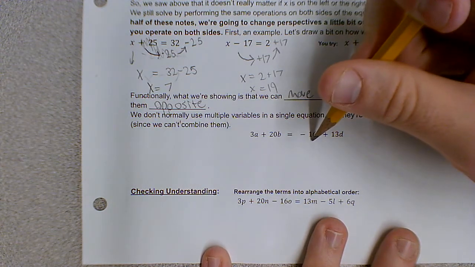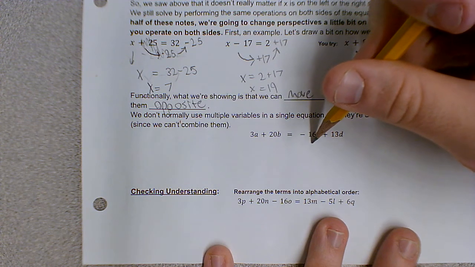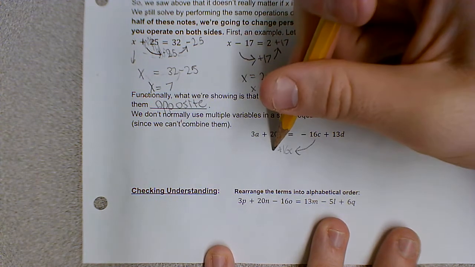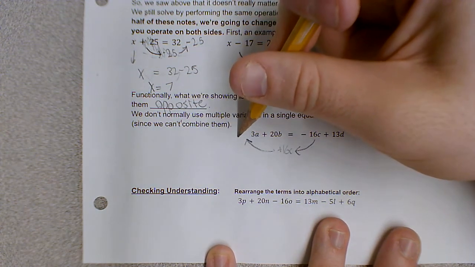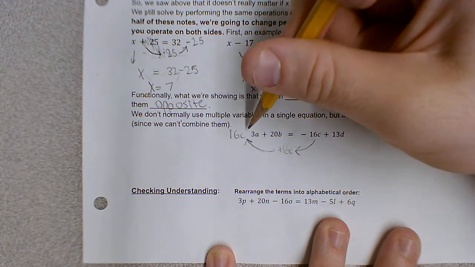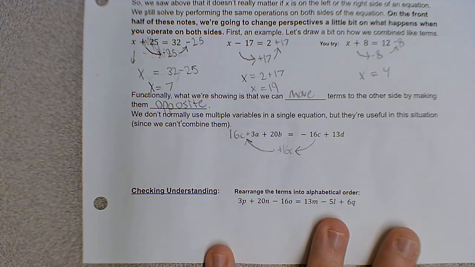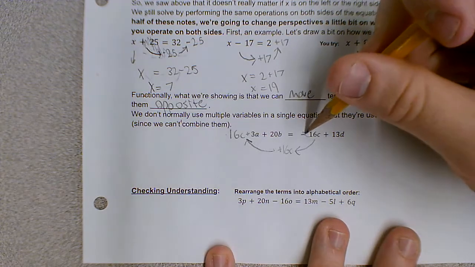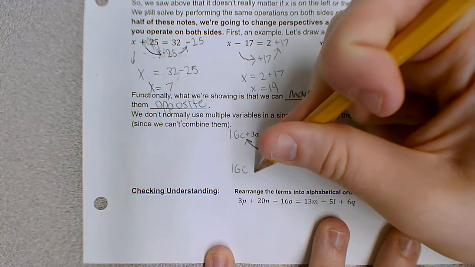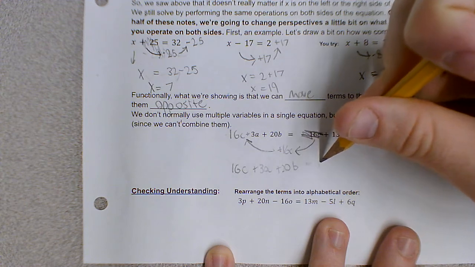First, I'm going to move a term over to the left. I'm going to take this negative 16c and move it to the left side by making it positive. I'm going to move it to the front, and since it's positive, I don't put a sign in front. However, this is a positive 3a, so I'm going to put plus 3a. Now that I've done that, my negative 16c is no longer there, and I'm going to rewrite 16c plus 3a plus 20b equals 13d.